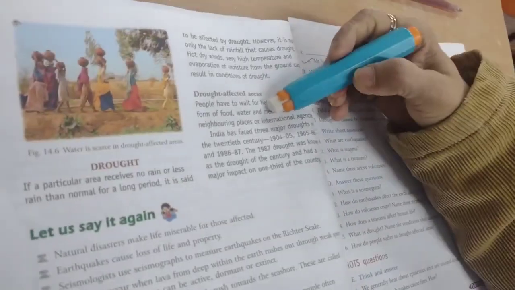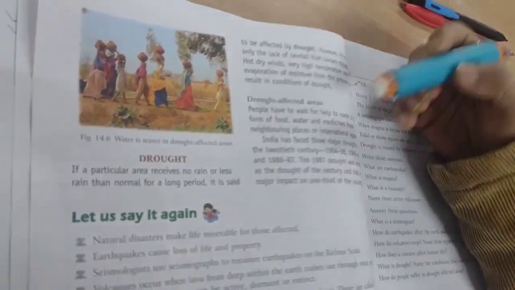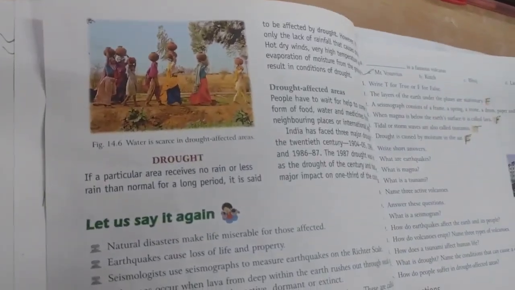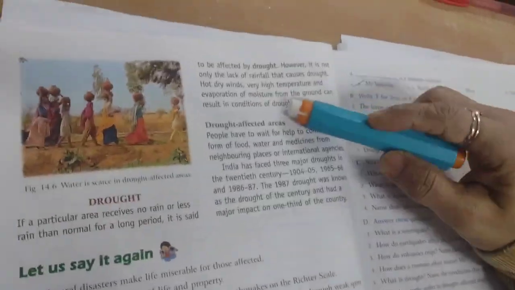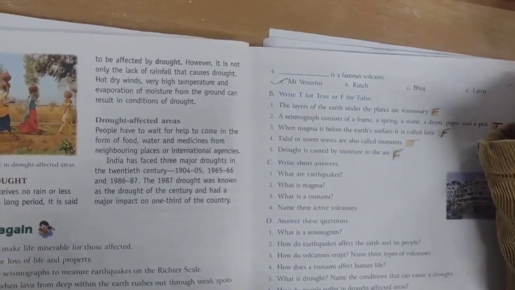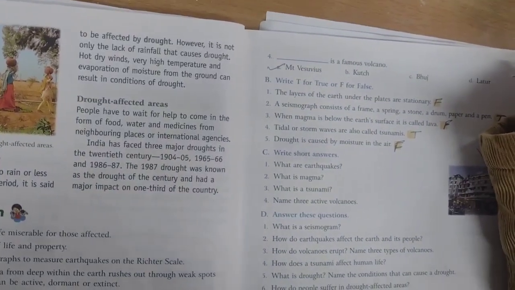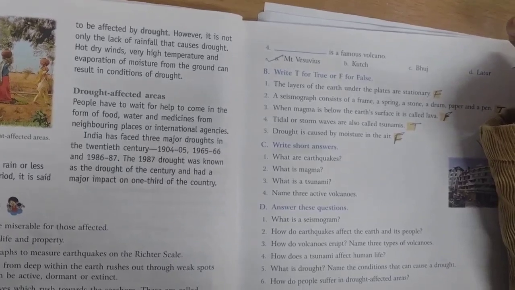Okay, now turn your page. Now come to the next topic, drought. What is drought? If a particular area receives no rain or less rain than normal for a long period, it is said to be affected by drought. It means there is no water. Where there is a drought, there is severe water shortage.